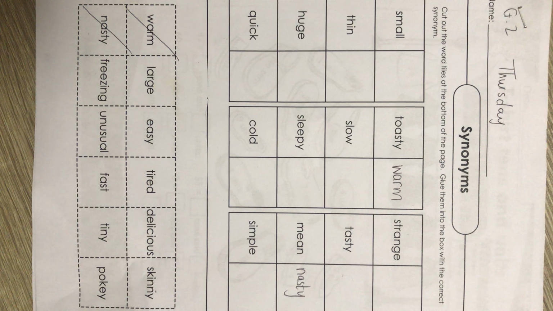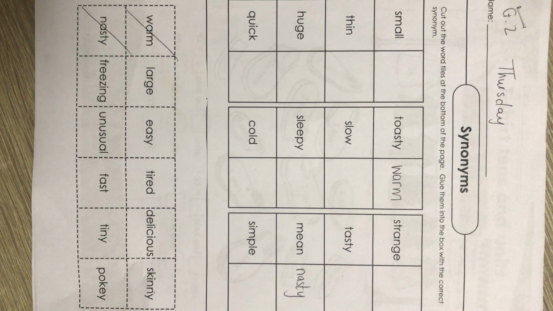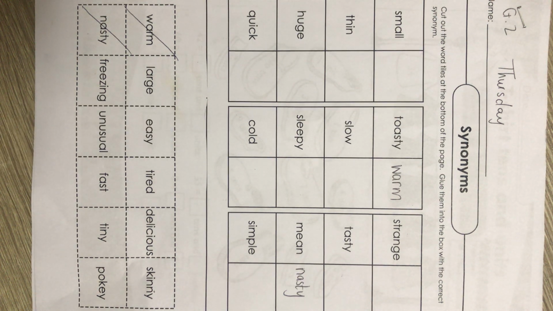If easy and tasty mean the same thing, paste the word next to tasty. If huge and easy mean the same thing, paste the word next to huge. If sleepy and easy mean the same thing, paste the word next to sleepy. If quick and easy mean the same thing, paste the word next to quick. If easy and cold mean the same thing, paste the word next to cold. And if simple and easy mean the same thing, paste the word next to simple.